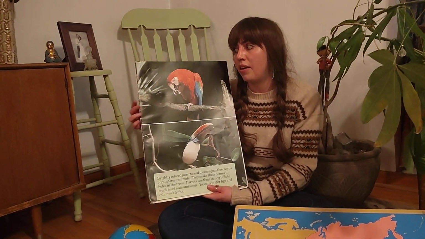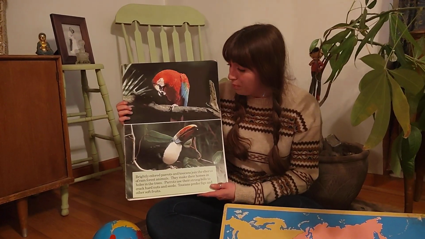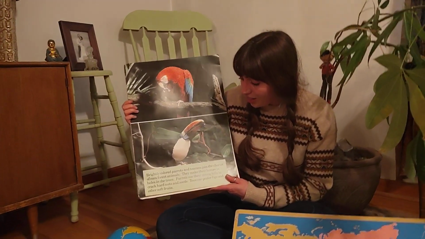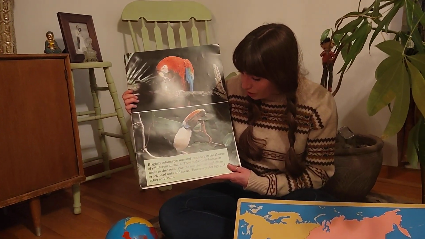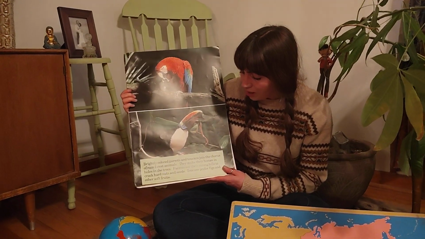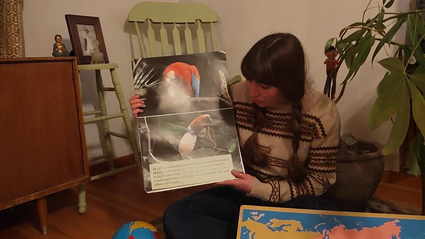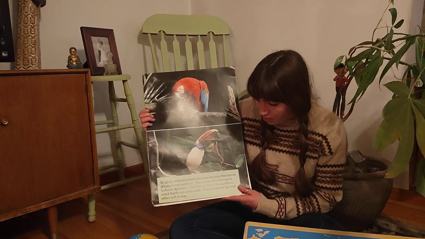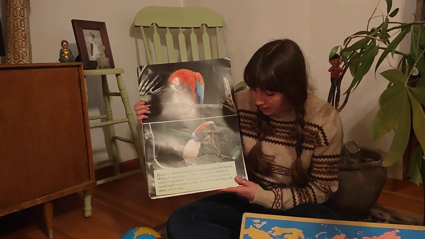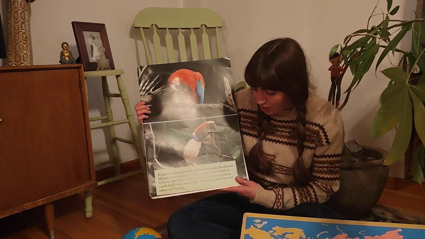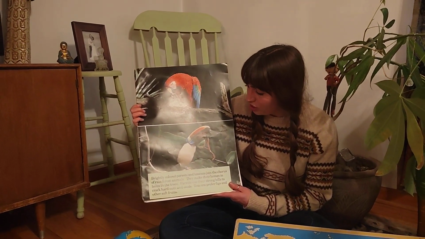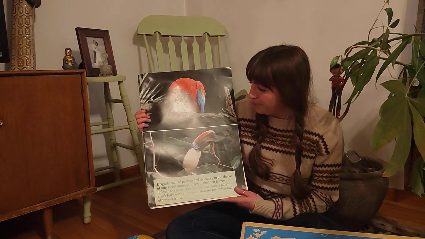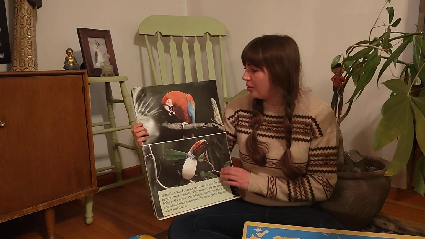Oh man, look how colorful these birds are. Brightly colored parrots and toucans join the chorus of rainforest animals. They make their homes in the holes in the trees. Parrots use their strong bills to crack hard nuts and seeds, and toucans prefer figs and other soft fruits. Beautiful birds.